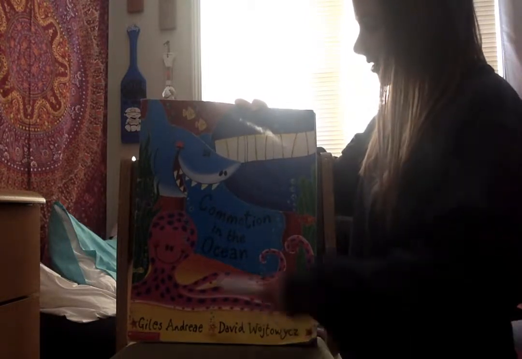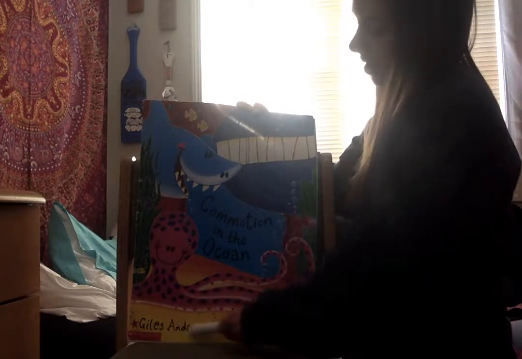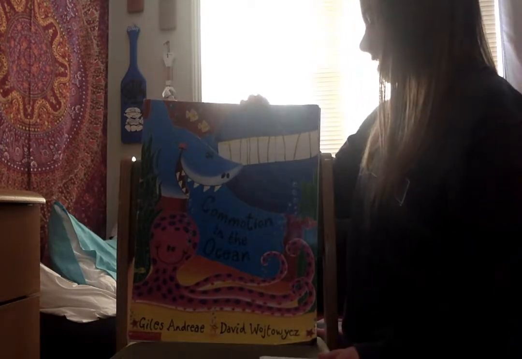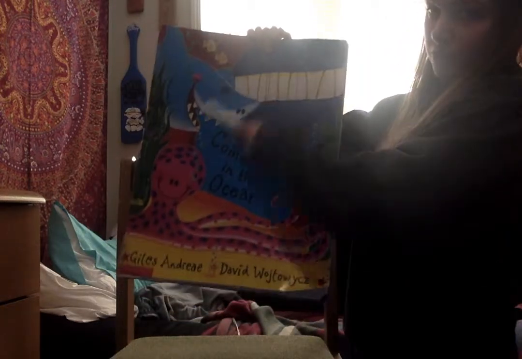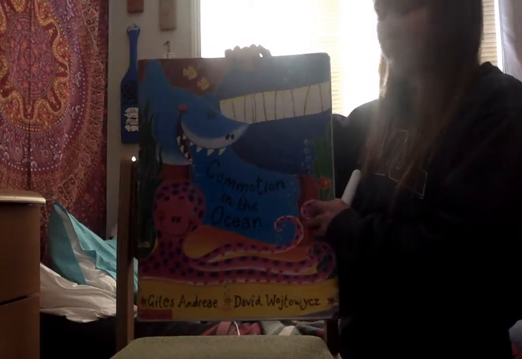Alright class, today we're going to read the book Commotion in the Ocean. And the author of the book is Giles Andre, and the illustrator of the book is David Wachowski. Before we get started, who remembers what this part of the book is called? There's two things you can call it. Yeah, the front of the book is something you can call it, but what else can you call it?